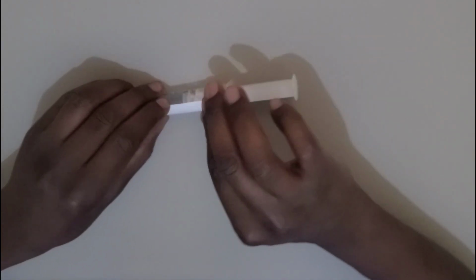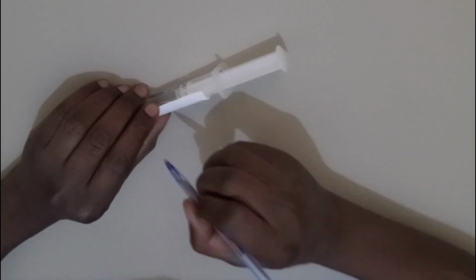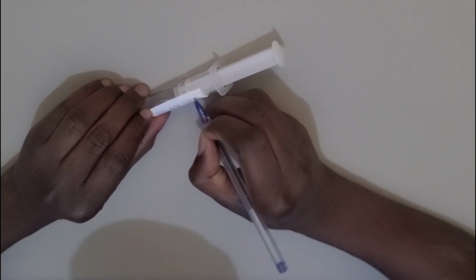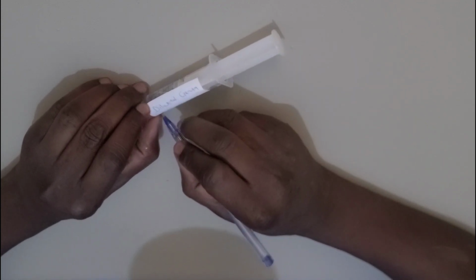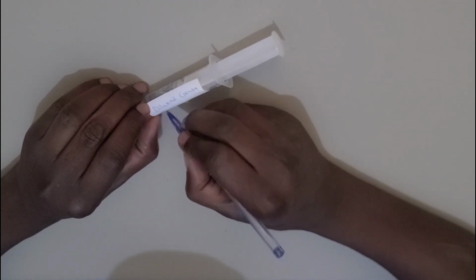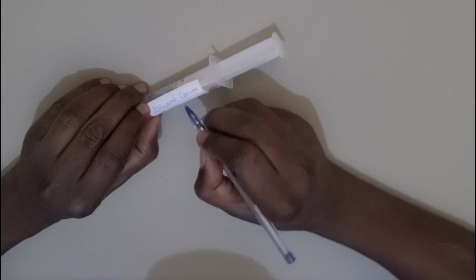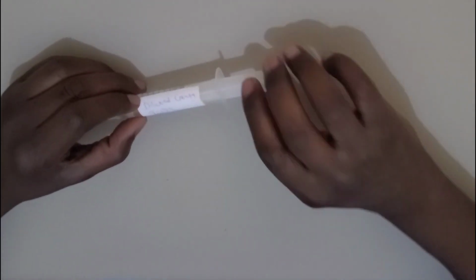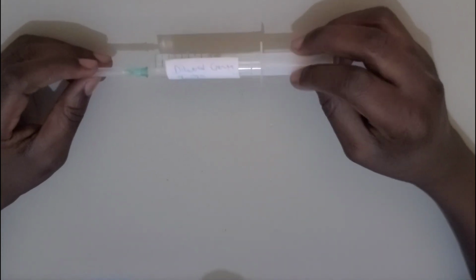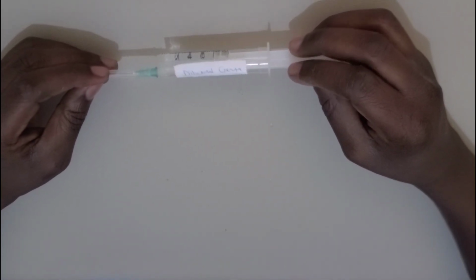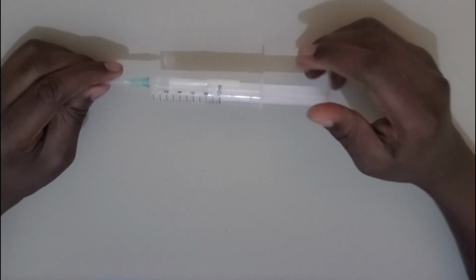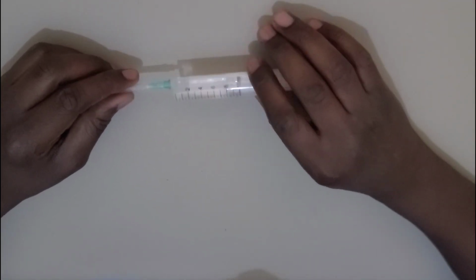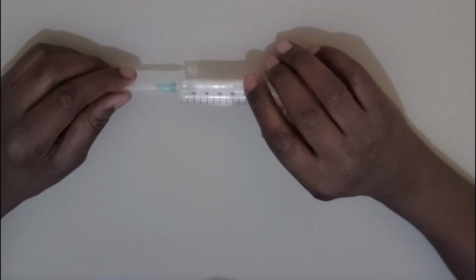After diluting, you need to label the medication: diluted Genta. You write the date for today and the time. The time is maybe 4 p.m. It's so that if someone comes across the medication, they will see the time it was diluted and the date, so that they do not reuse it and just discard it when the drug is no longer usable. So that is all.